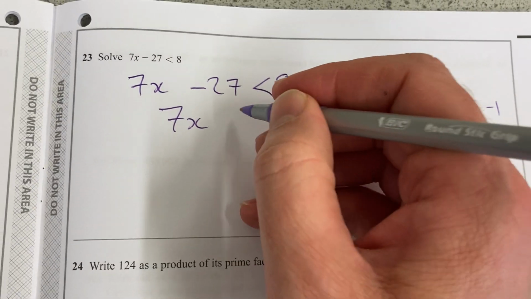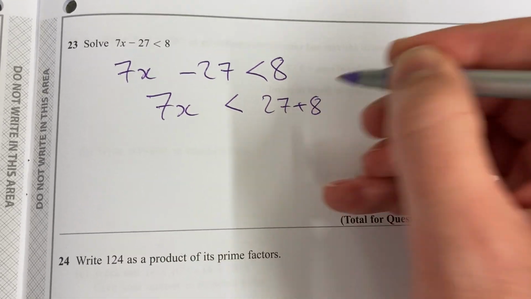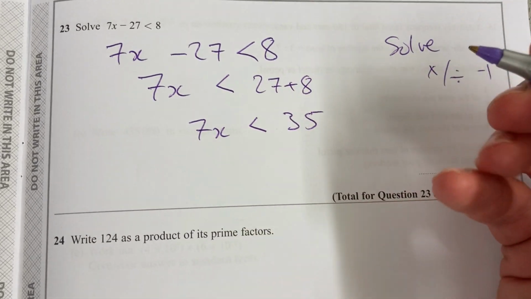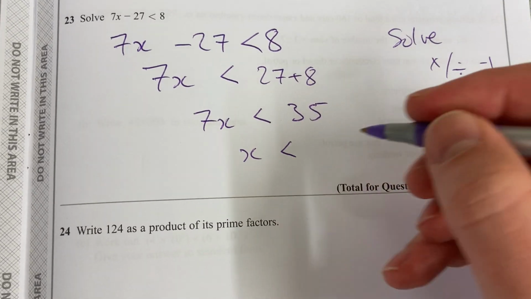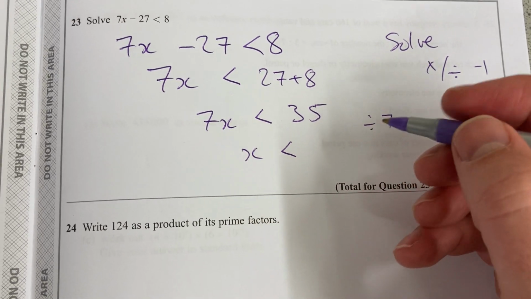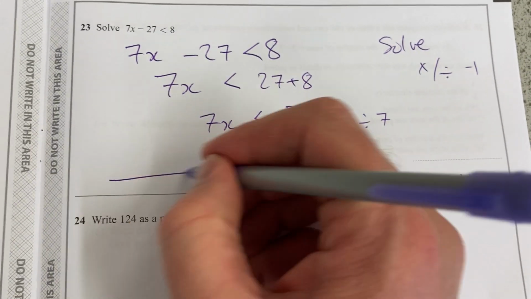So 7x, I'm going to add 27 to both sides, 27 plus 8. 7x is going to be less than 35. x is going to be less than, divide through by 7, 5. So x is less than 5.